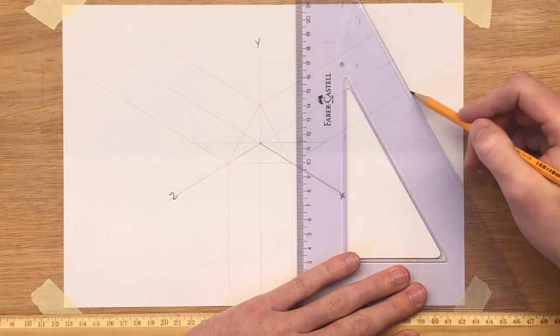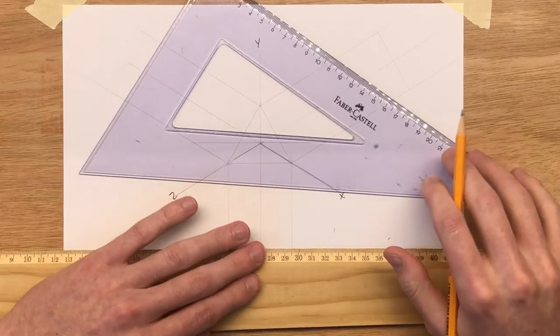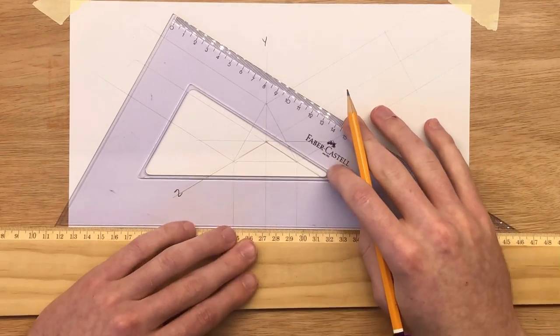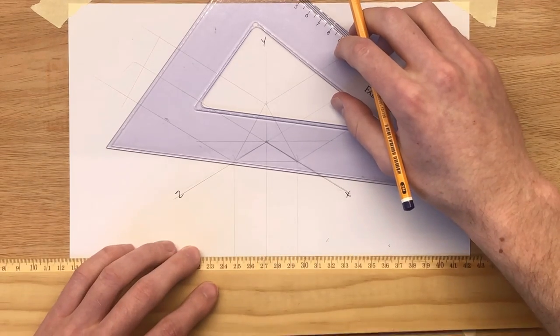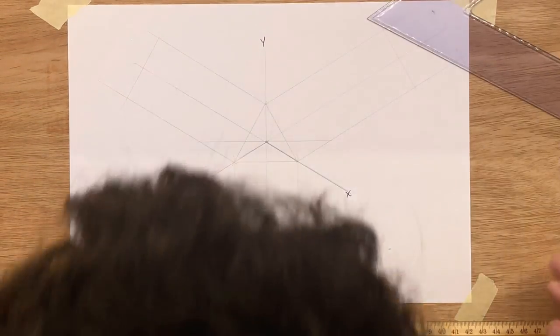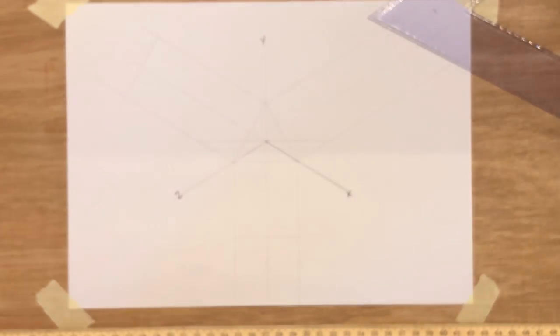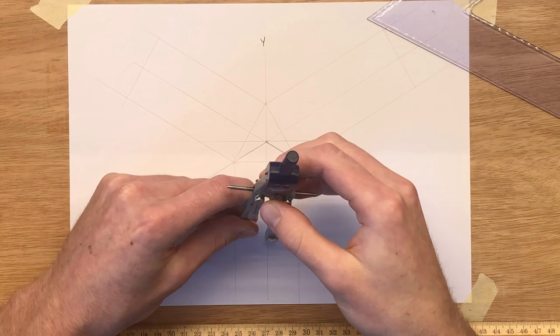Up here on the right side will be my end view. On the left will be my elevation. And down in the bottom will be my plan of the object. So I can draw in my semicircles here in all my views.